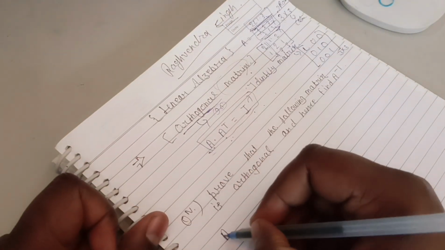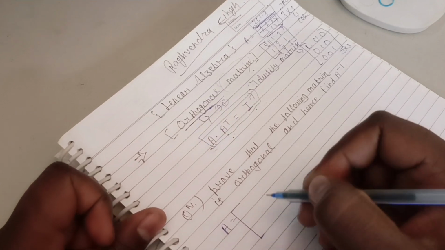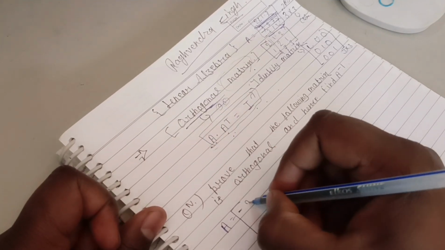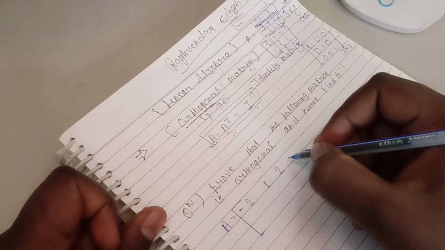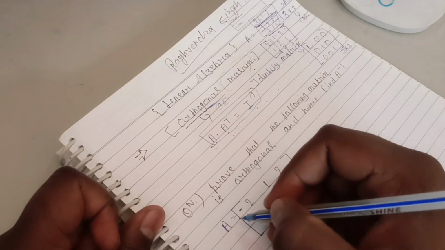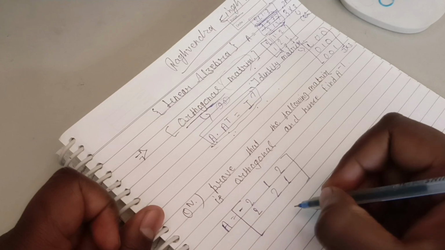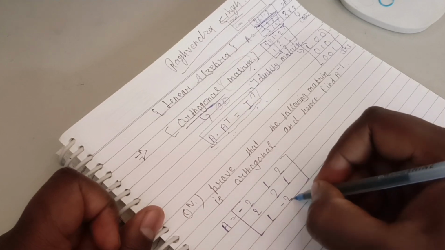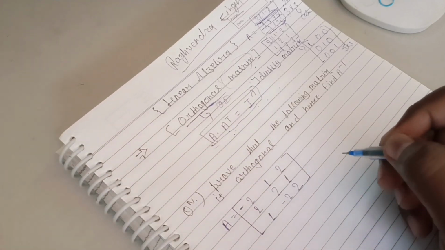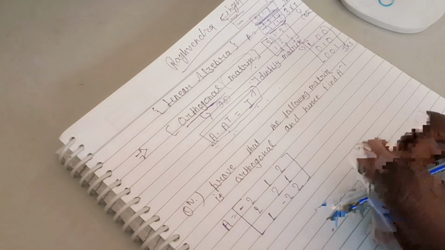Suppose we are given the matrix -2 1 2, 2 2 1, 1 -2 2. So this is the matrix A which we have been given.